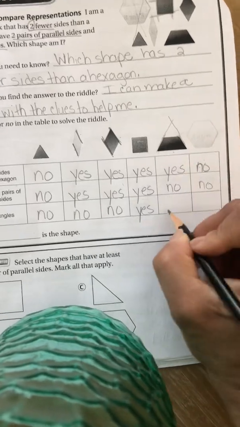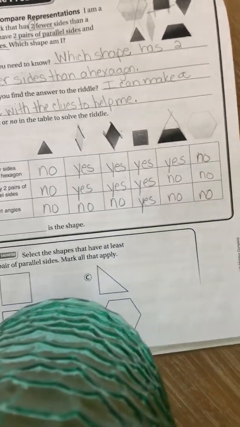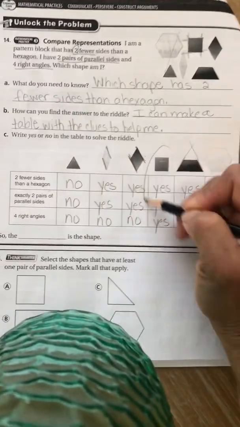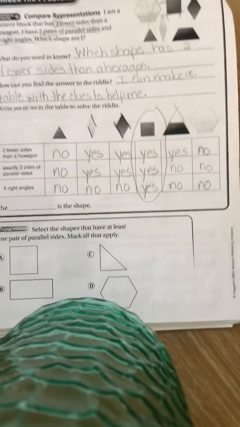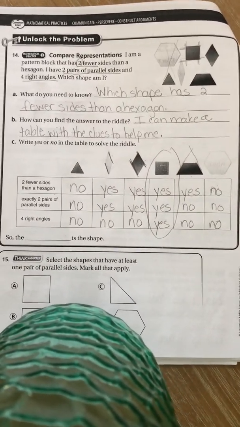The quadrilateral? No. Hexagon? No. So now you've got the one that has all 3 yeses, and that's the square. So that's how we figured out that the square is the answer to the riddle.